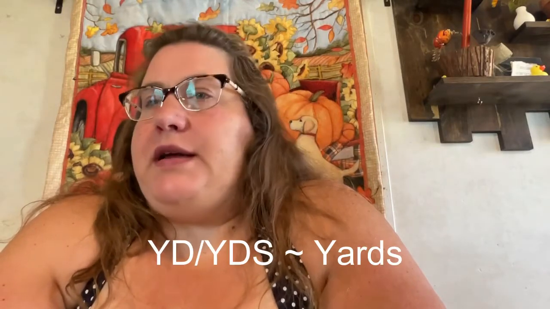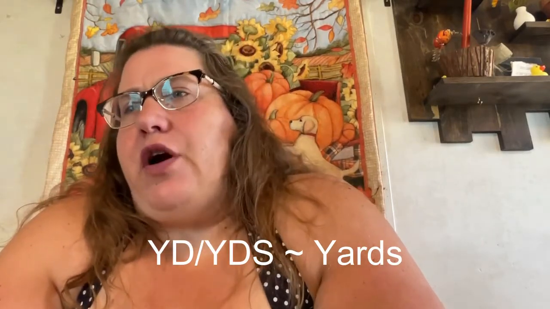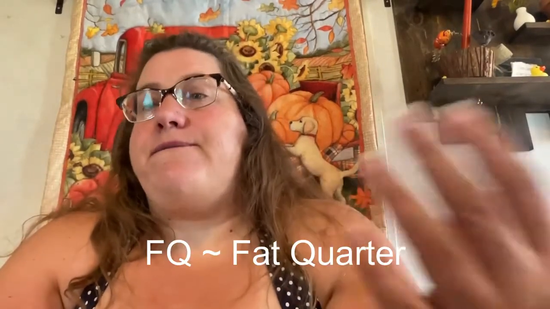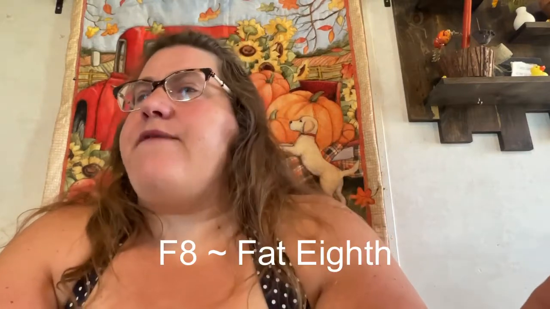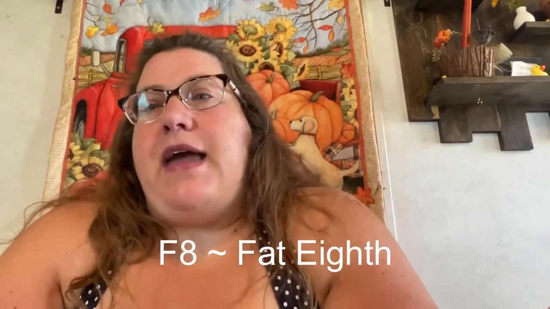In the pattern, you may see YD or YDS. That's just short for yards, the length of the measured fabric. If you take the yard and you cut it into 4 equal parts, you have a FQ, or fat quarter. If you see an F8, that is a fat eighth. You're just taking your fat quarter and dividing it in half.